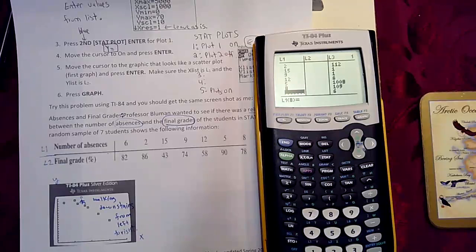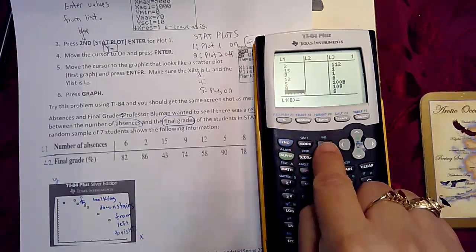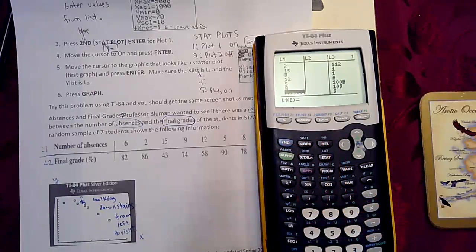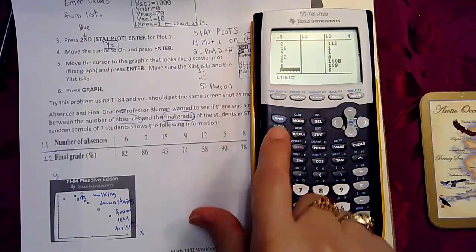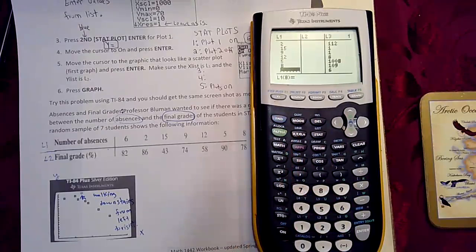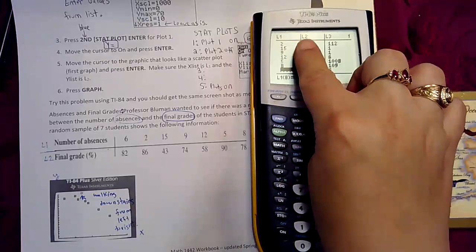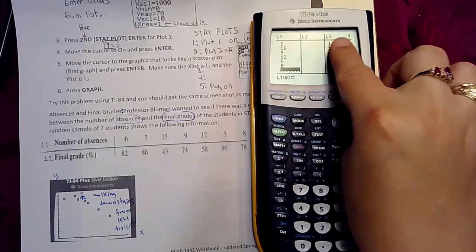If you do happen to delete, you should be able to reinstate it. You do second, and INS is reinstate, and then you have to tell it that you want to reinstate a column. So see this L1, it's in blue. Then you do second and then 1, enter, and it should reinstate that, but it may reinstate it out of order.